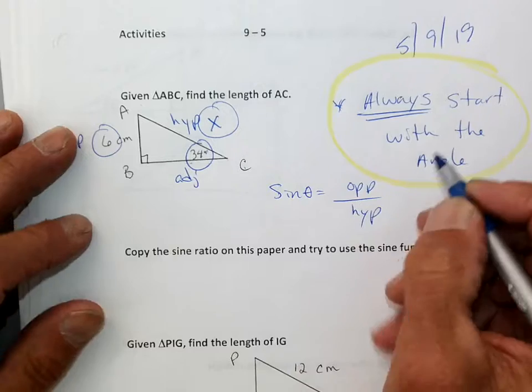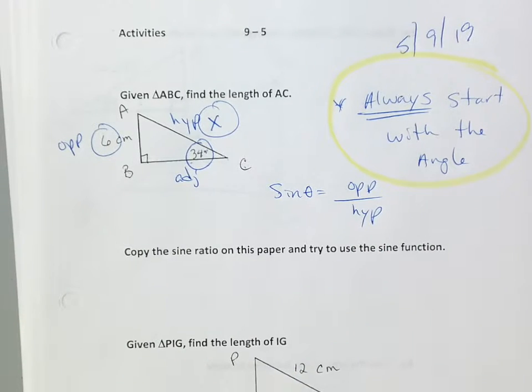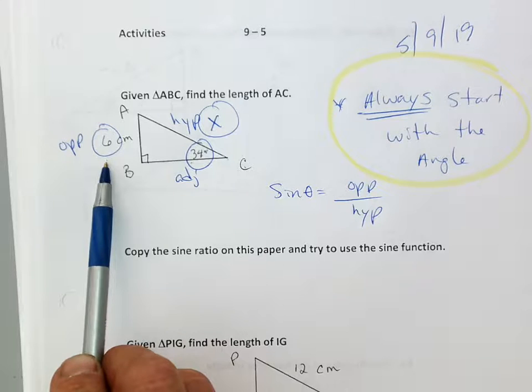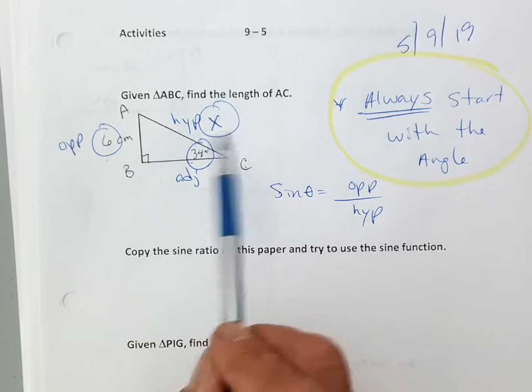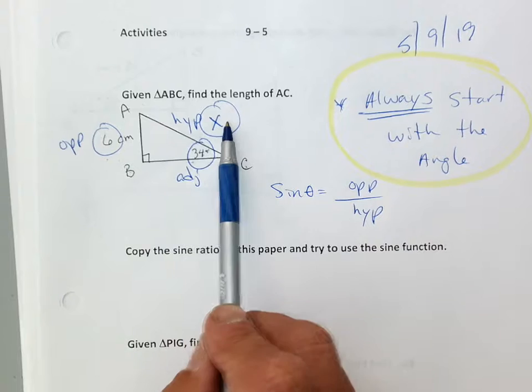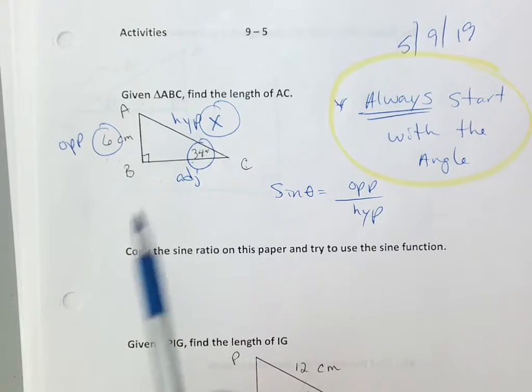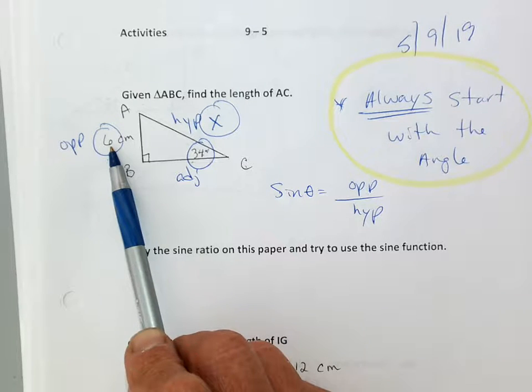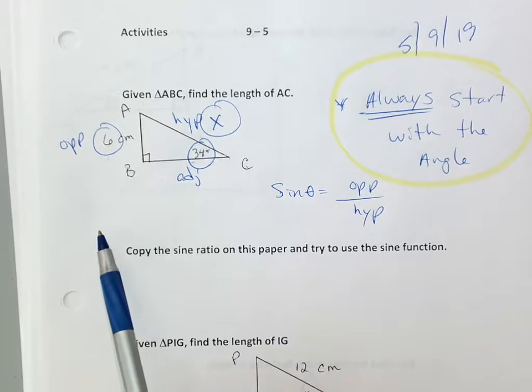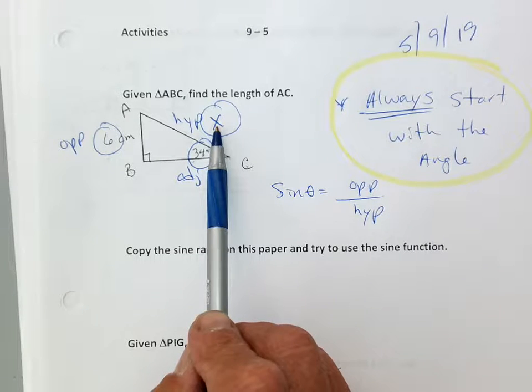So again, it starts with the angle. Use what you know, and then the other side is what you want to find. Circle the things you're working with. The hypotenuse is always opposite the 90 degrees. In this case we would use 6 over the hypotenuse, because we know 6, and right now the hypotenuse is X. We don't know it.